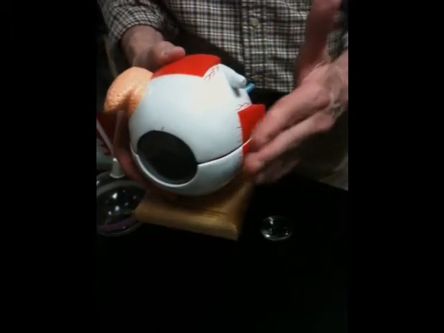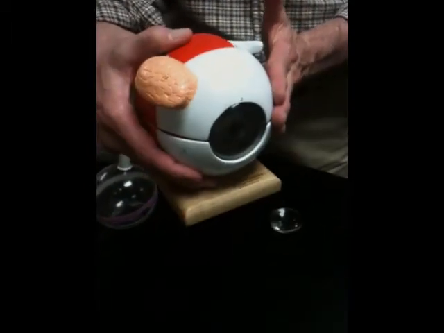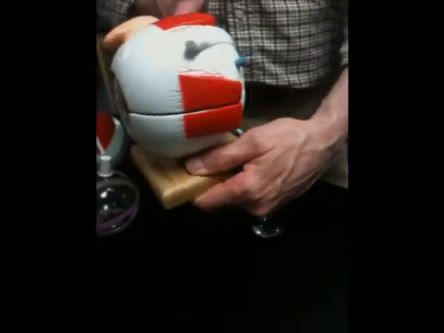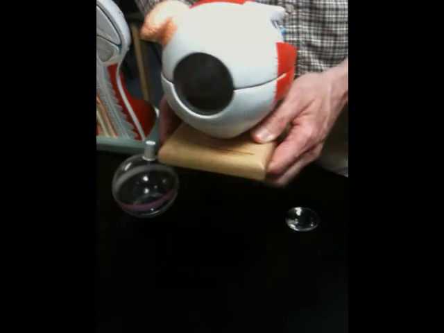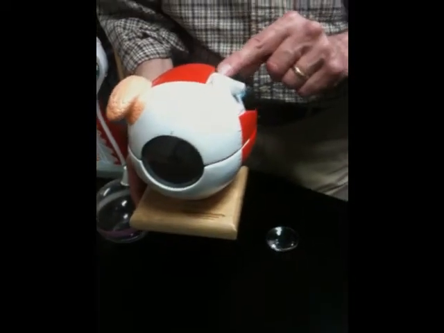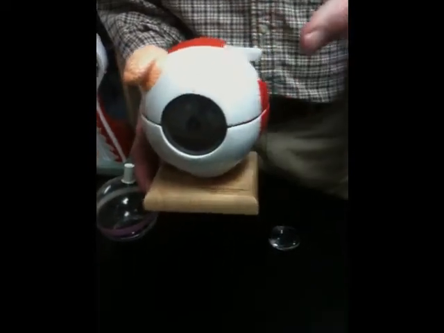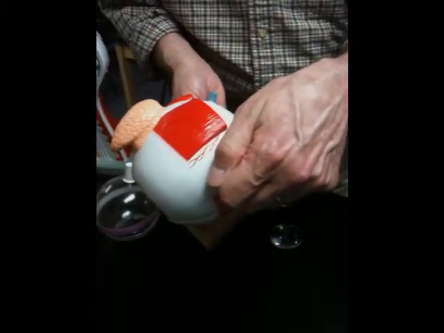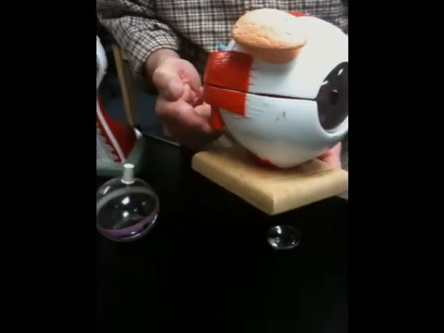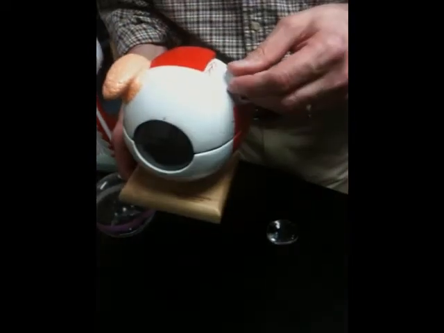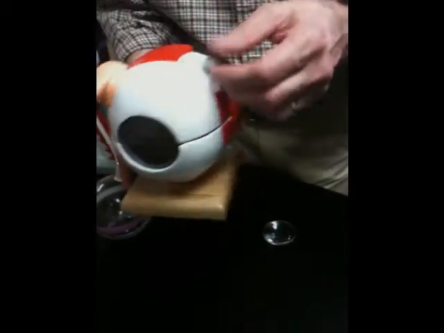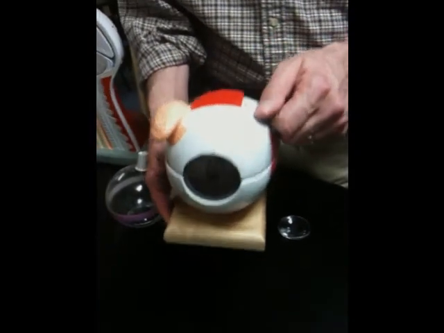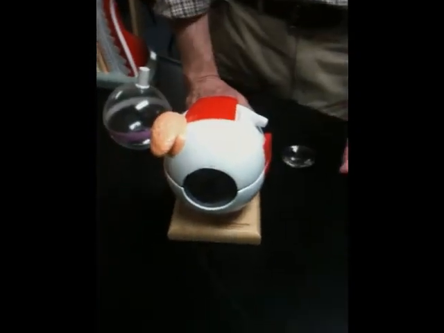The medial rectus will pull the gaze toward the midline of the body. The lateral rectus will pull the gaze away from the midline of the body. The superior oblique muscle will pull the gaze down and out, so laterally and inferiorly. The inferior oblique will pull the gaze up and in, so it will pull it medially and superiorly. Okay? And that'll do it.